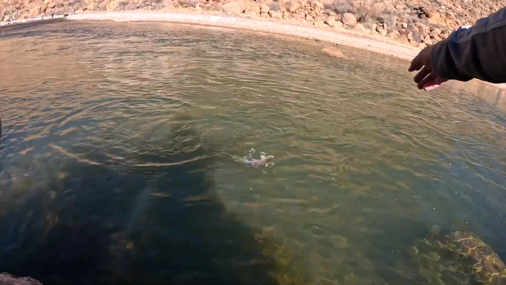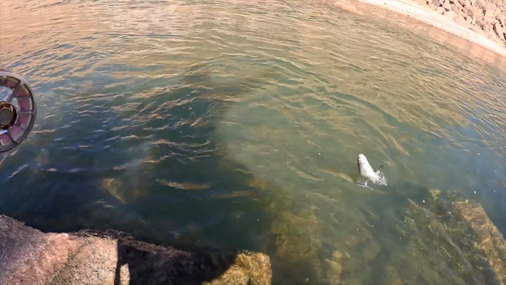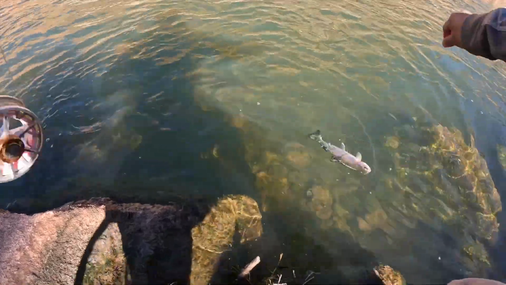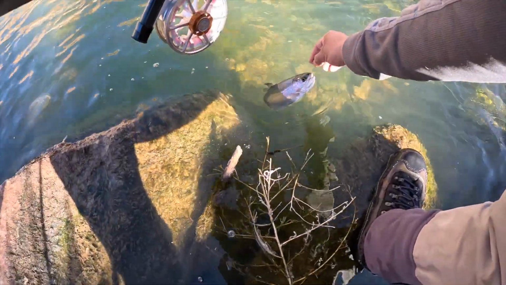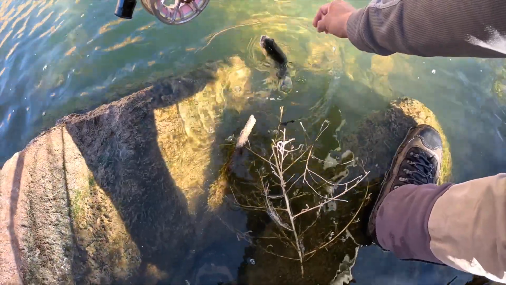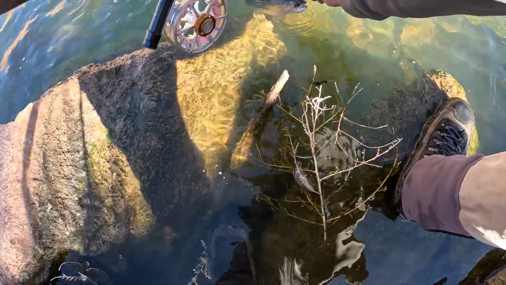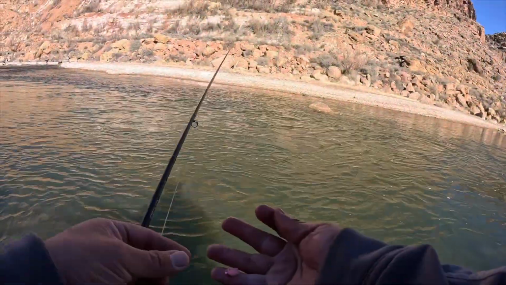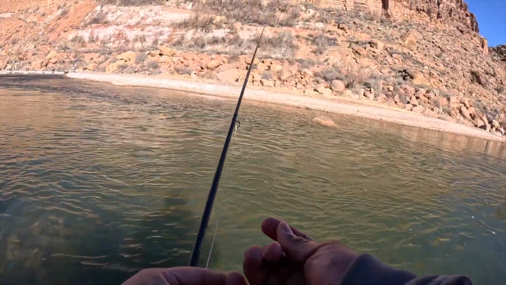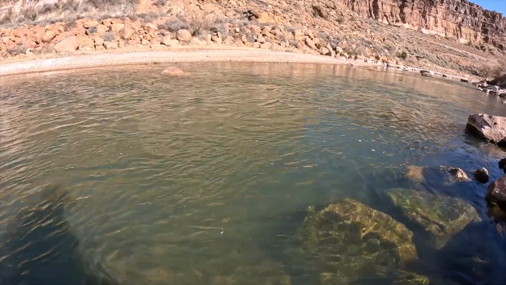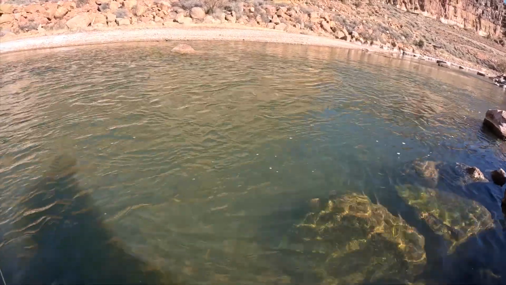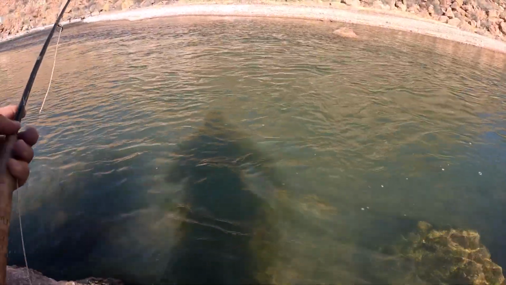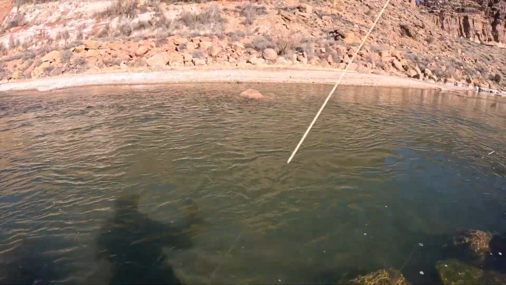Little rainbow. I'm not gonna take them out of the water because it's cold and I don't want to expose their gills for too long of a time in the air. That'll create issues. Come on, buddy. Trying to keep you in the water. We got some wounds going on. All right. So again, it was in that back end of the drift that we had already worked through. All right, let's try it again.